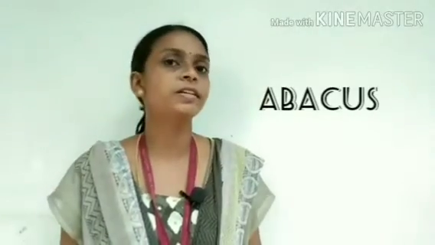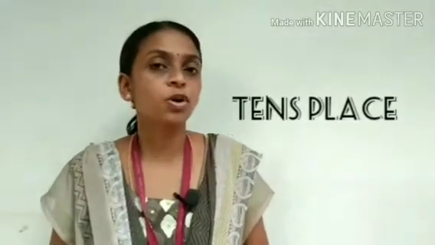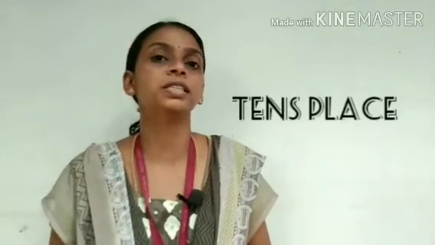Next is abacus and place value of a 2-digit number. How will we show a 2-digit number on an abacus? There will be 2 spikes for a 2-digit abacus. There are 2 places for a 2-digit number: the first one is the ones place and the next one is the tens place. So we represent a 2-digit number on an abacus by 2 spikes.